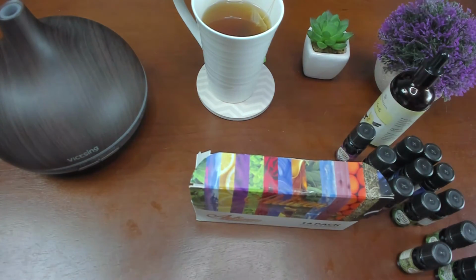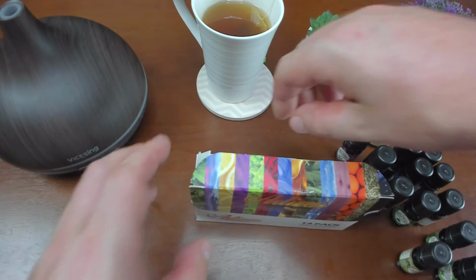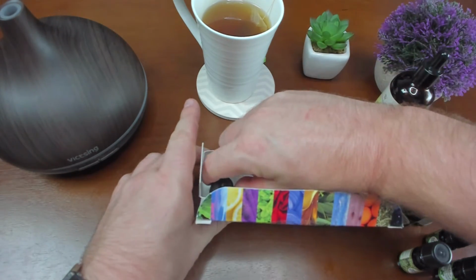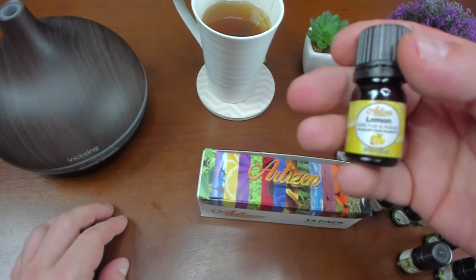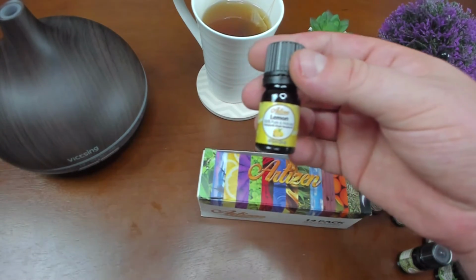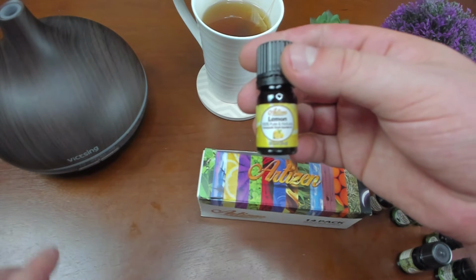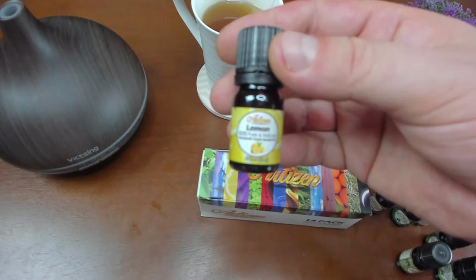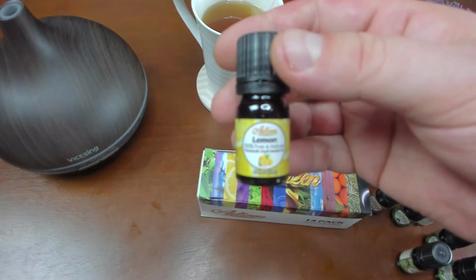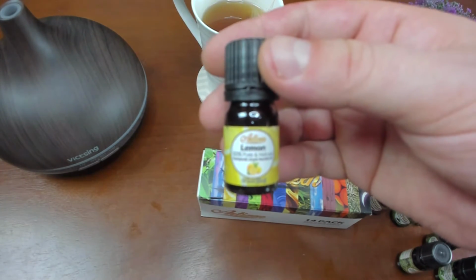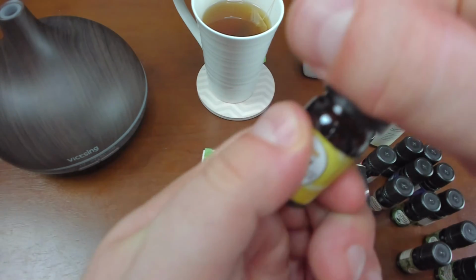Let's go ahead and look at our last essential oil, and then we'll call it a night and get some sleep. And lastly, we have lemon, which is another one of my favorite scents as well. So let's go ahead and open it up and smell.